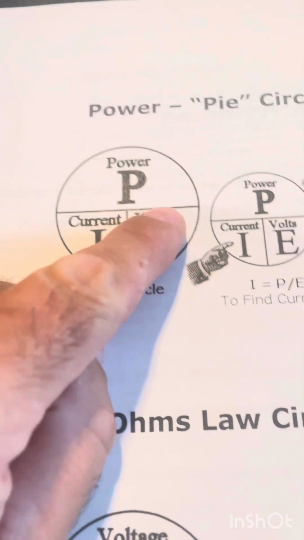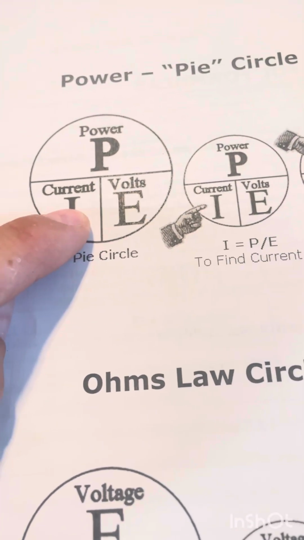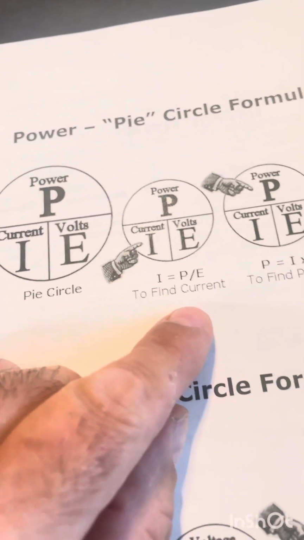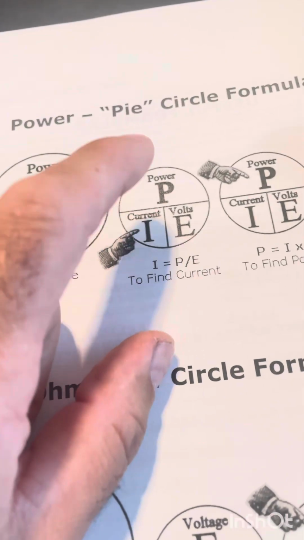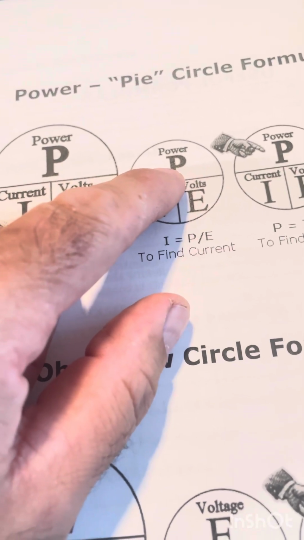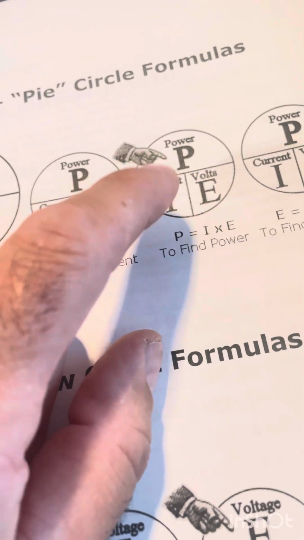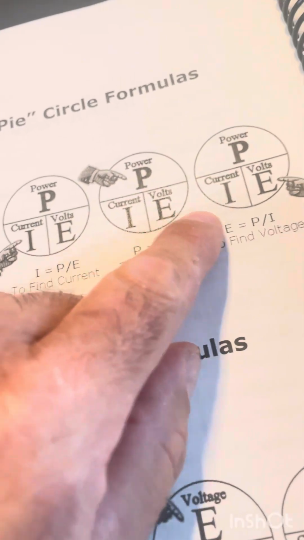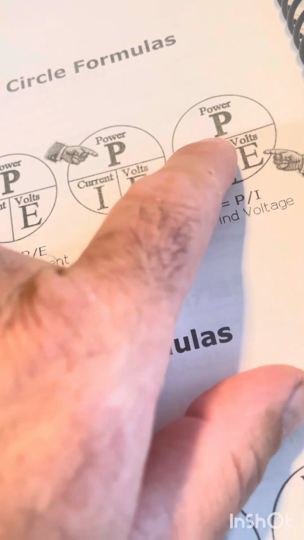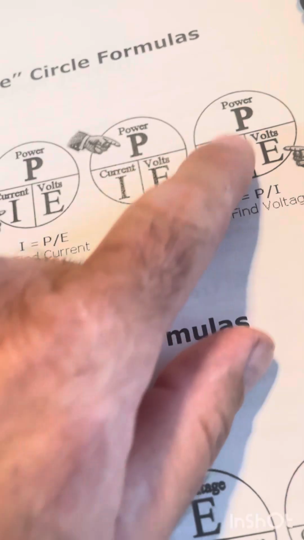And basically this is the way you want to remember, like a piece of pie. P is for power, I is for current, E is for voltage. So if you want to find the current or the amperage, you take the power, which will be represented by watts, and you divide it by the voltage. If you want to find the power, you multiply the current or the amps times the voltage. And if you want to find the voltage, you take the power or the watts and you divide it by the amperage.